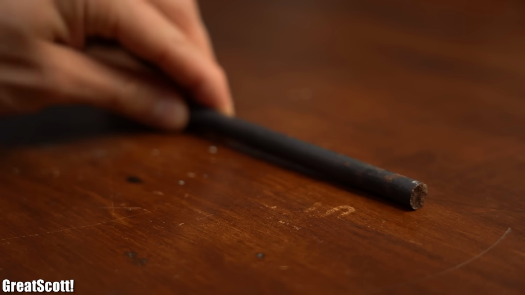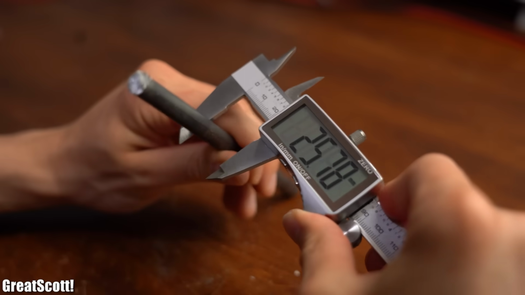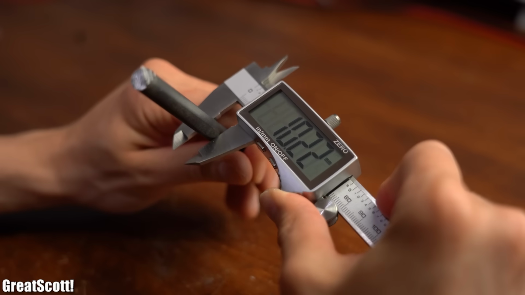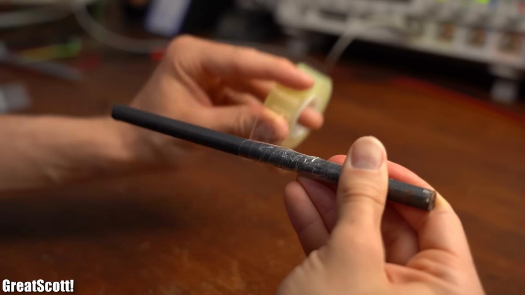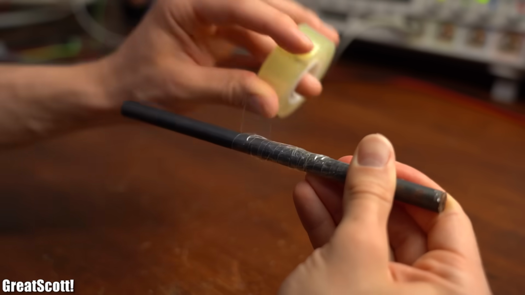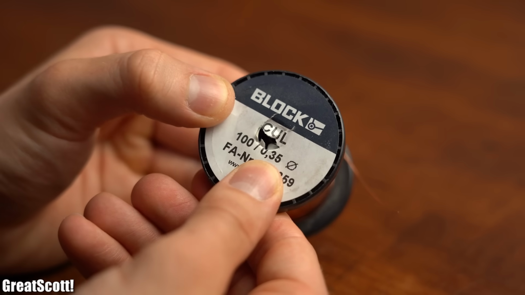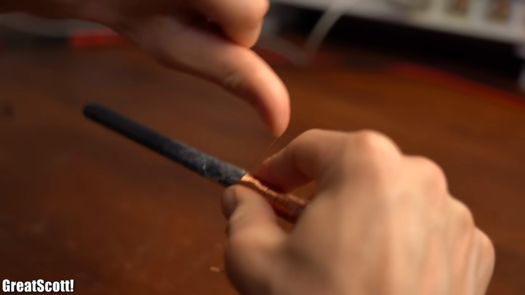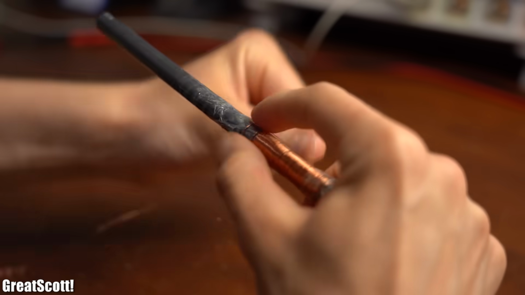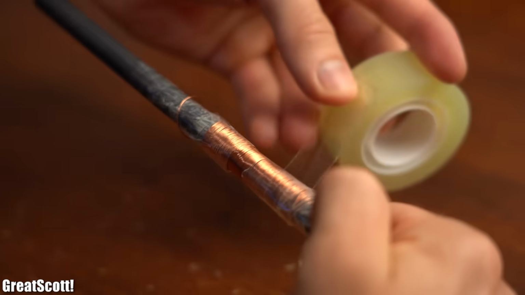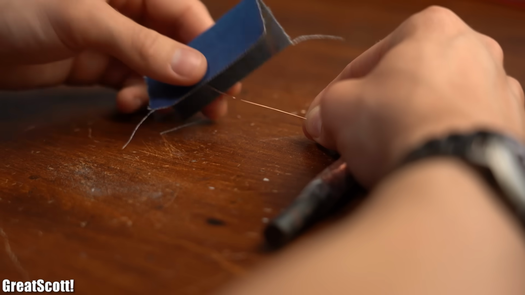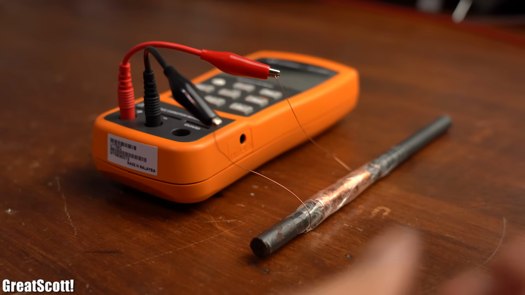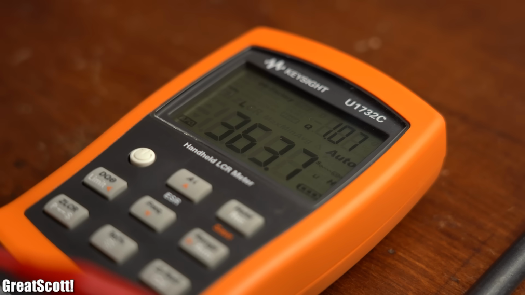But anyway, for the homemade coil, I used this 10mm thick iron rod, around which I firstly added a scotch tape barrier to prevent eventual shorts of the enamel copper wire. For that, I used this 0.35mm one, which I wound around the rod for approximately 100 turns. After then protecting the coil with another layer of scotch tape, I sanded off a part of the varnish and measured the inductance of the coil, which was around 360 microhenry at 1 kHz.